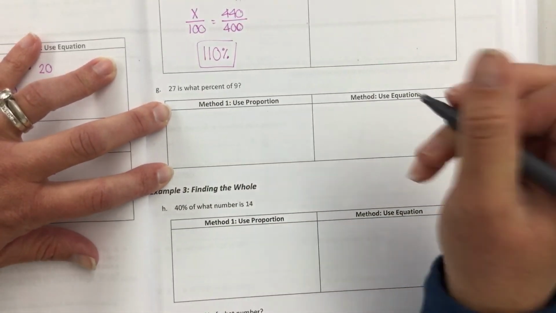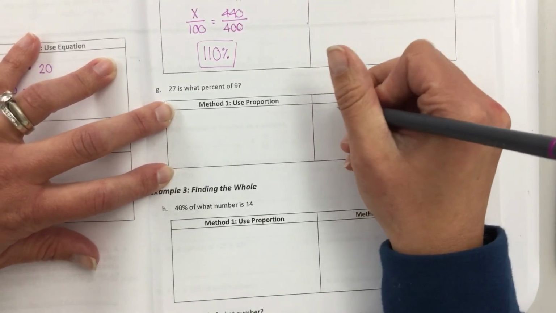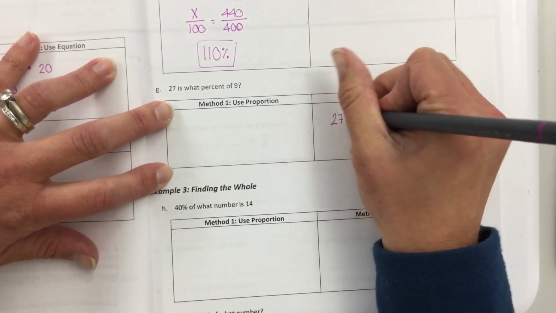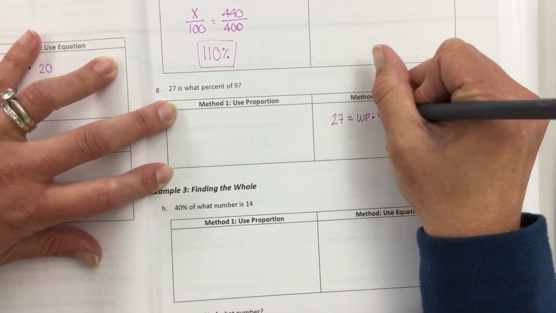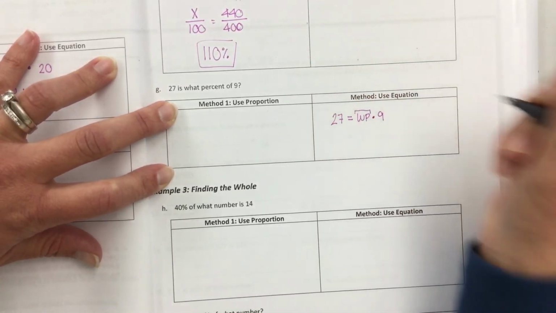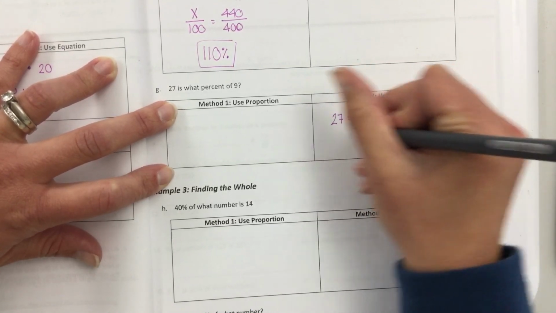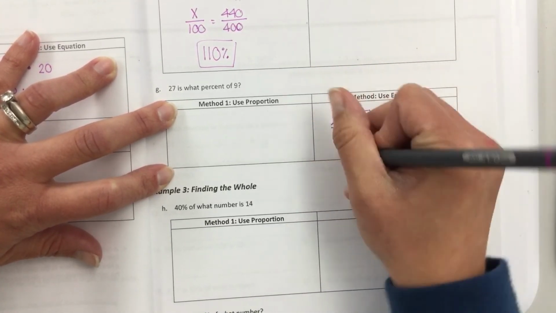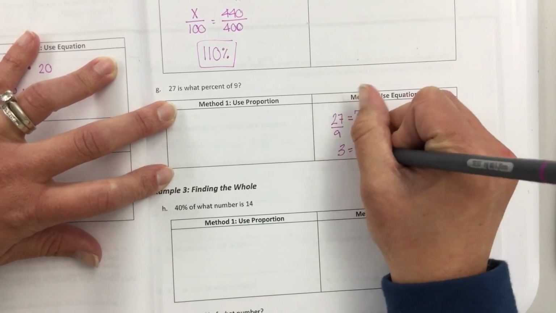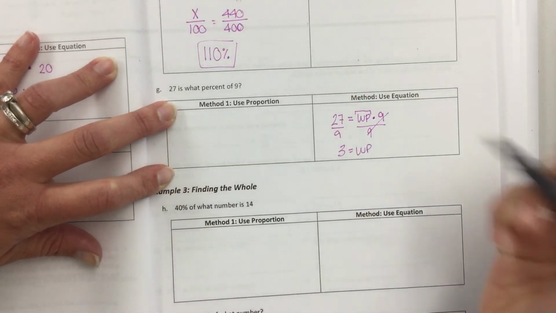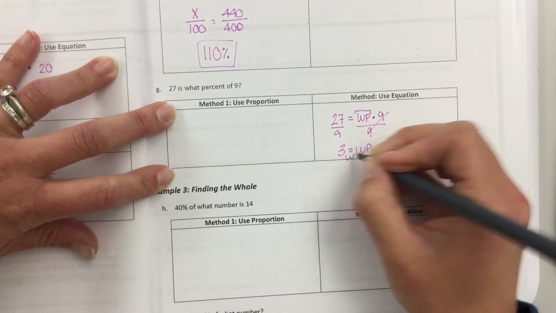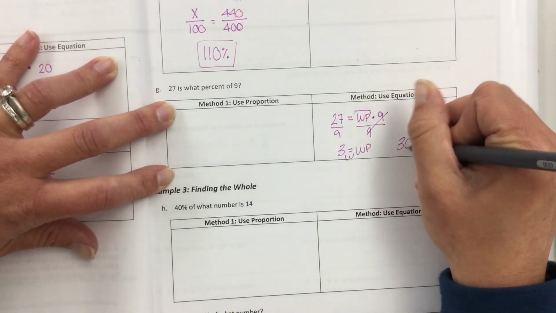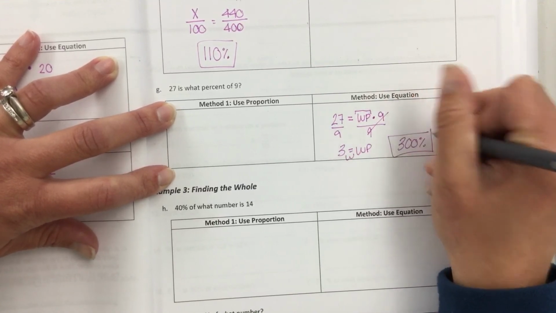So I'm going to do this one in the equation method. You can use whatever method. I'm just trying to make the best use of our time. So it says 27 is what percent of 9? Then just treat this like a variable that we don't know. I'm going to divide both sides by 9. 27 divided by 9 is 3. But that's not my answer. Remember, I have to take 3 and change it into a percent by moving my decimal place twice. So that would give me 300%.